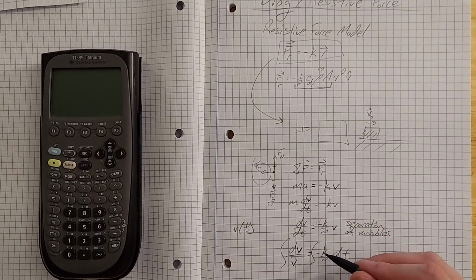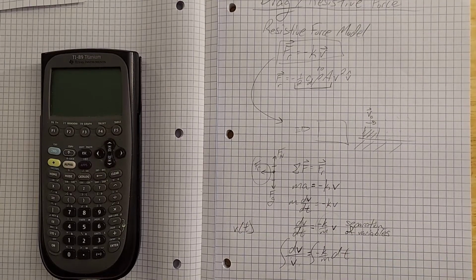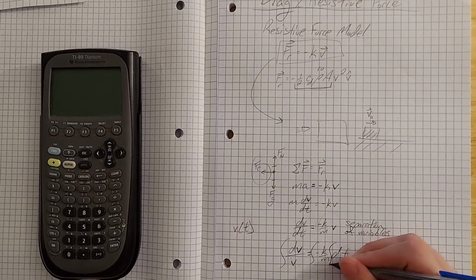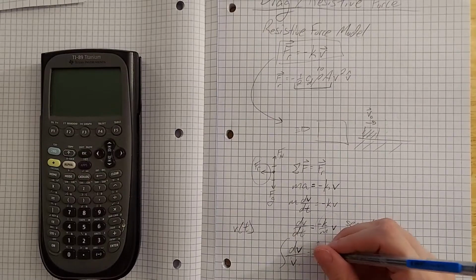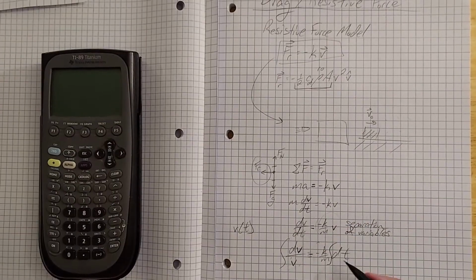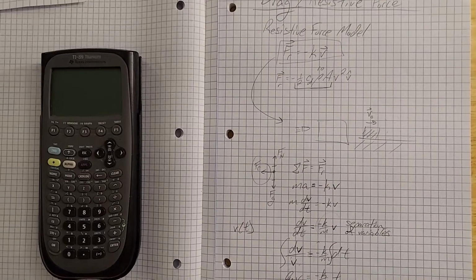On this side, the k and the m, along with the negative, are all constants, so I like to take those out of my integrals. That way, I'm just integrating dt. So I get the natural log of v is equal to negative k over m times t.